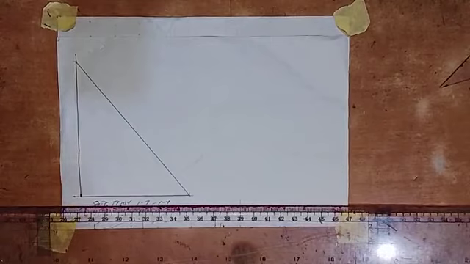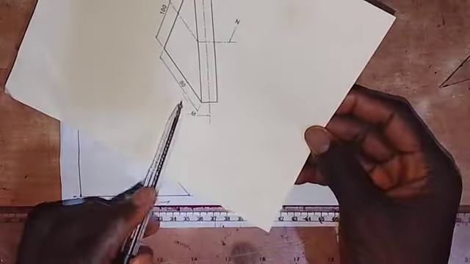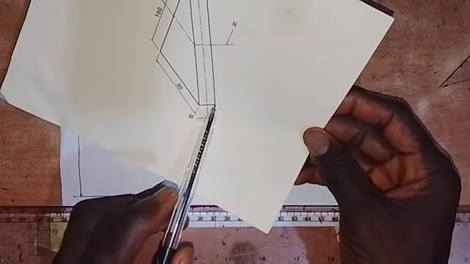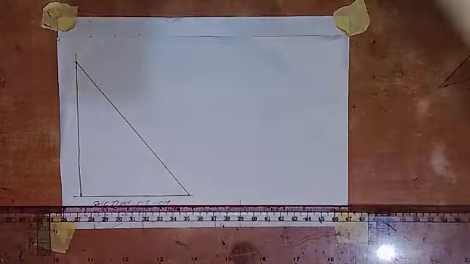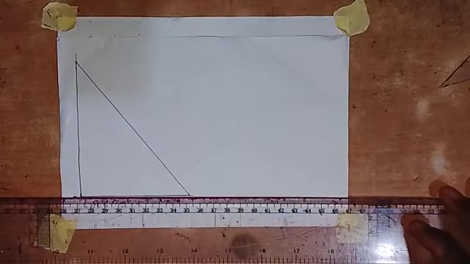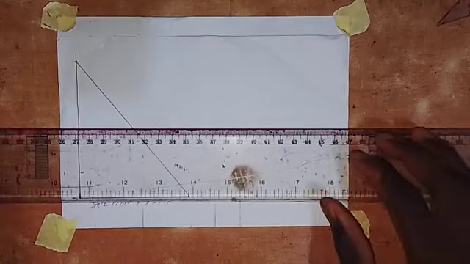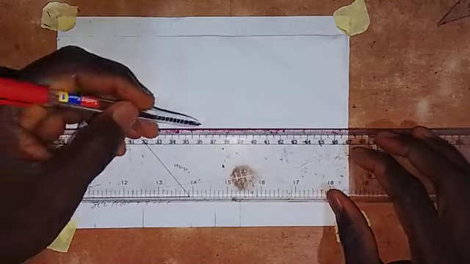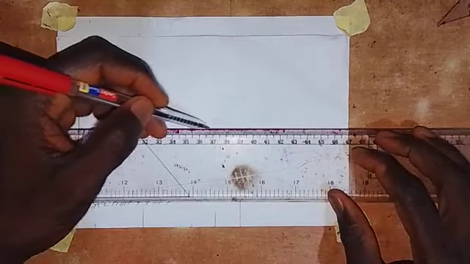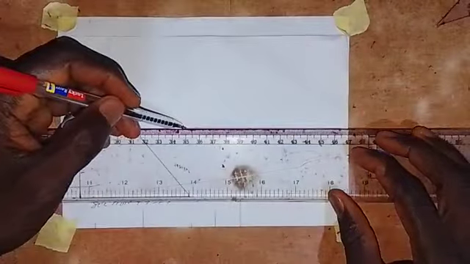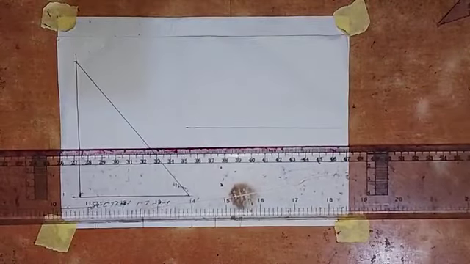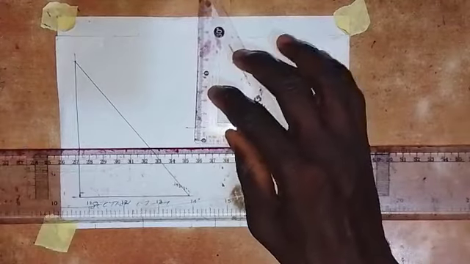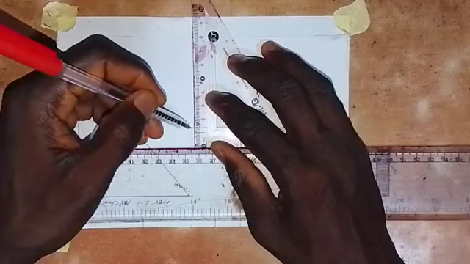The thickness of the web is not given, but I'm going to take it as 15 millimeters. Okay, so what we have to do here, let me put it up here. We are to draw a horizontal line, like this. Then we also draw a vertical line. Coming to this side, we draw a vertical line up like this.